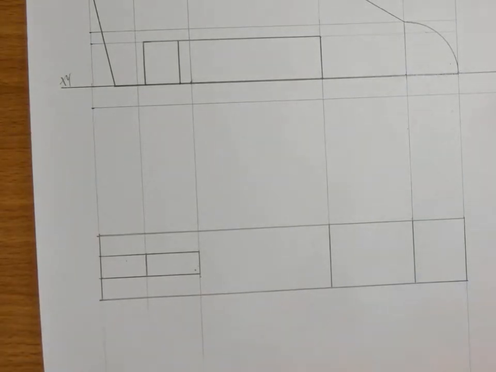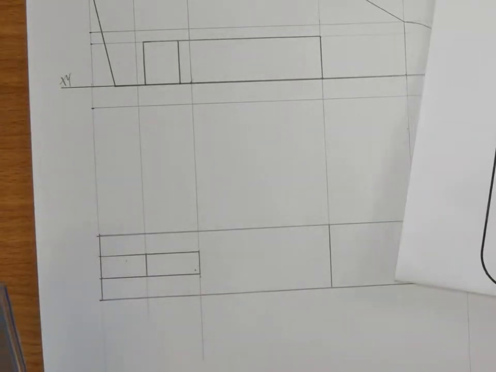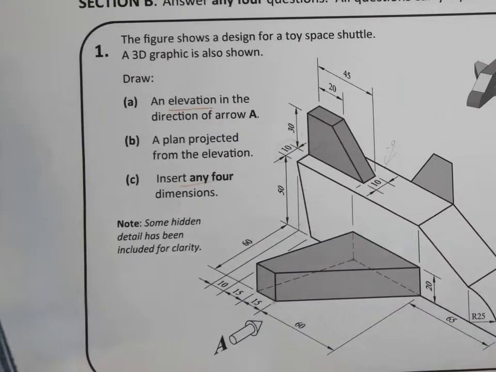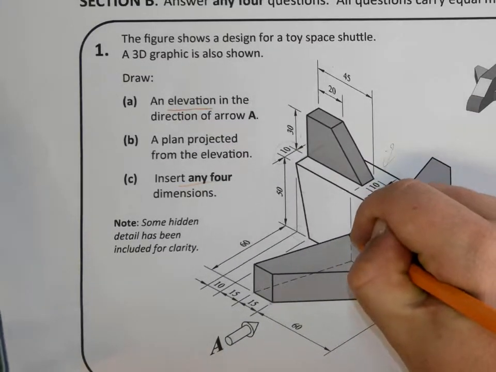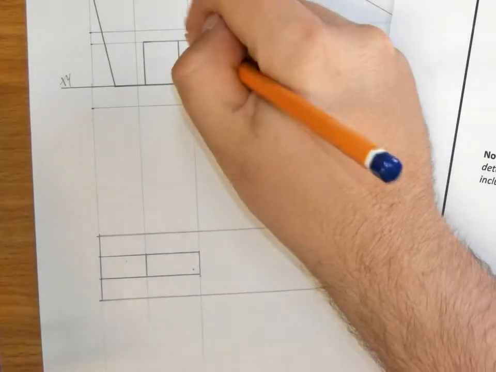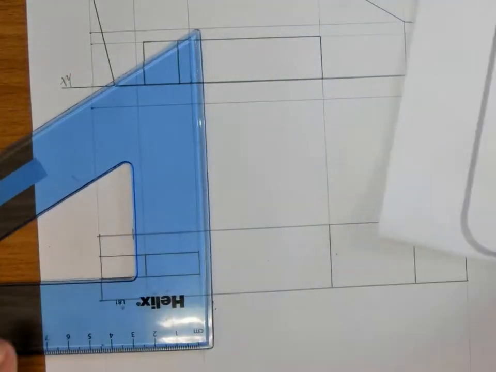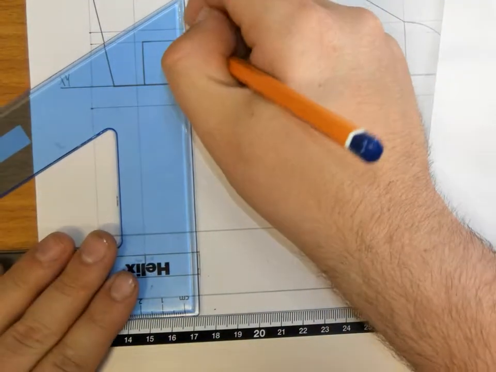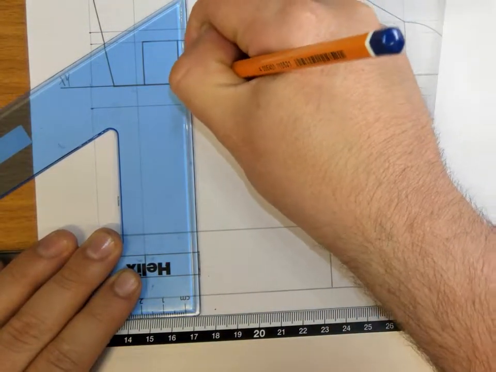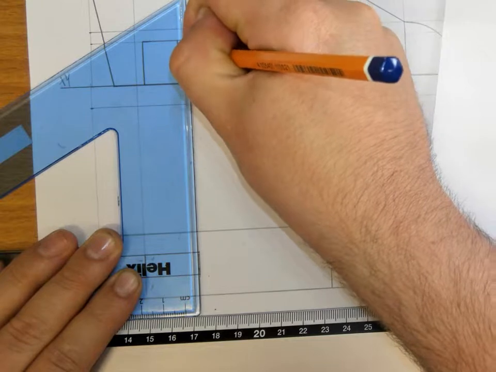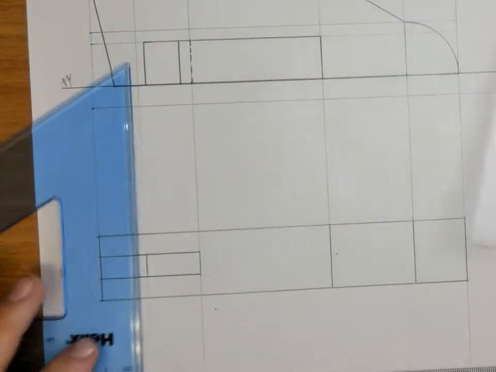Now we're going to attack the wings. Alright. Now, just a reminder that this point here is located 45 in from the left. So you don't have to do this here, in this hidden detail in this question, but I'll just put it in to make it easier to see.